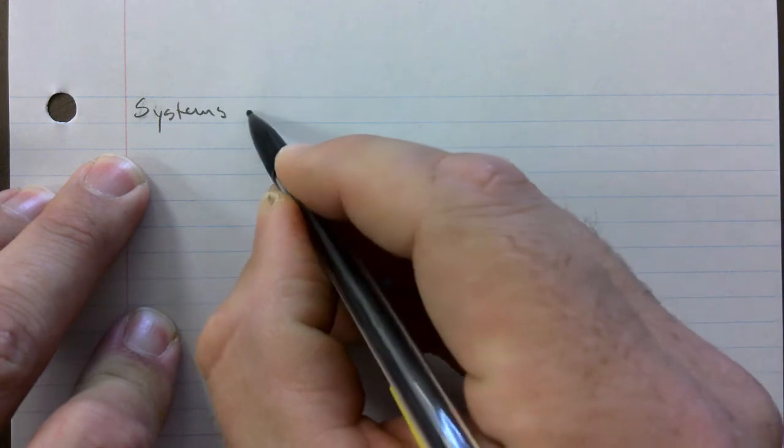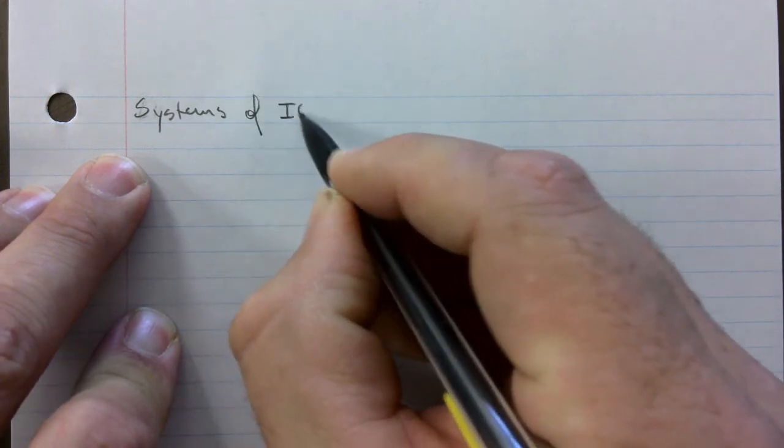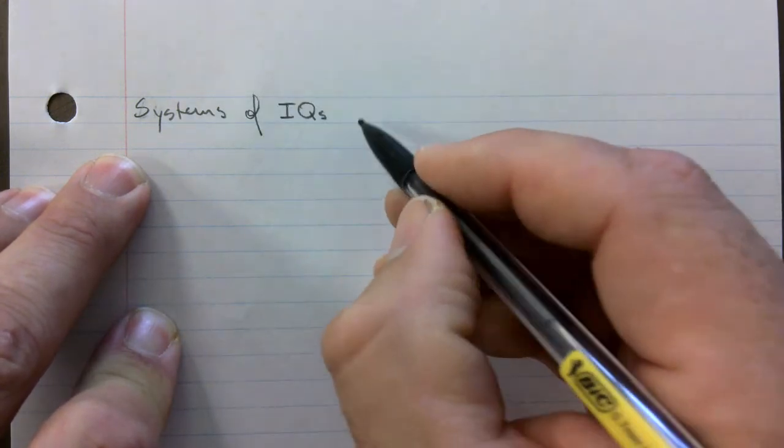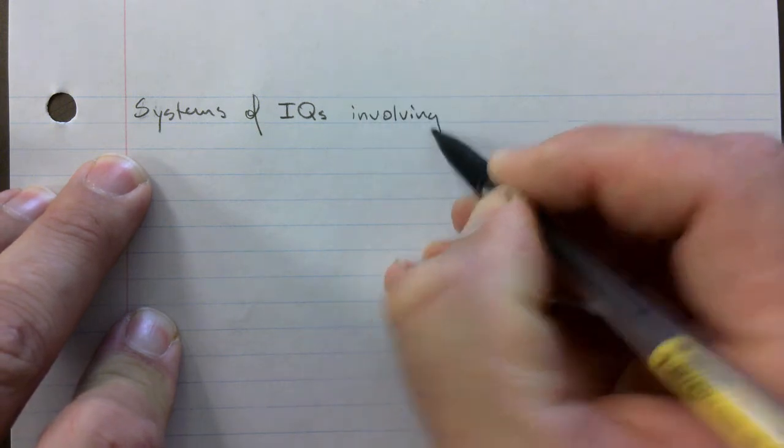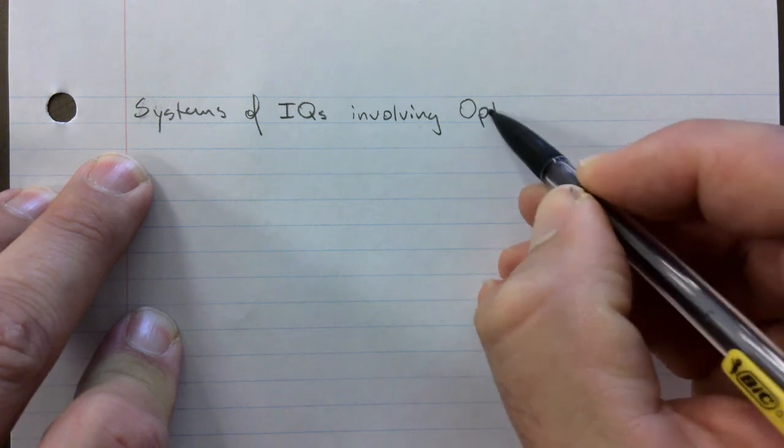Continuing with my notes. Systems of inequalities involving optimization.